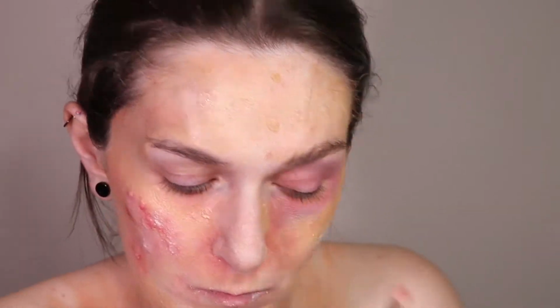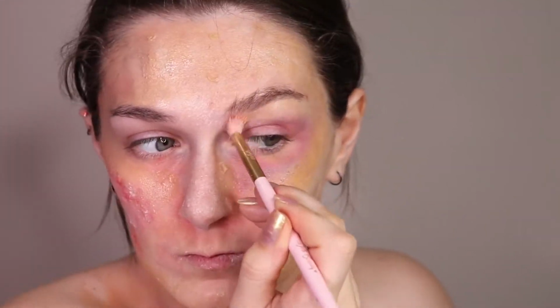Stippling that in using the same brush so all of the colours mix together to make a more natural blend between the shades. But as I said before, we're not trying to achieve an anatomically correct look, we're just creating some theatre makeup. So this is a bit more extreme compared to what it would look like in real life.